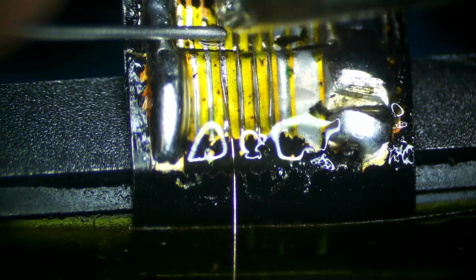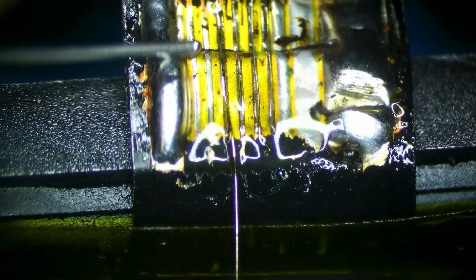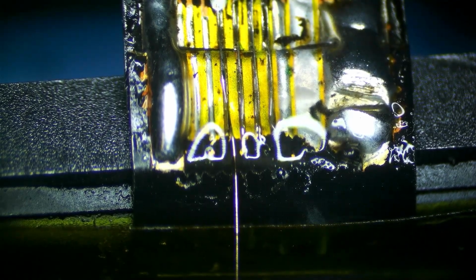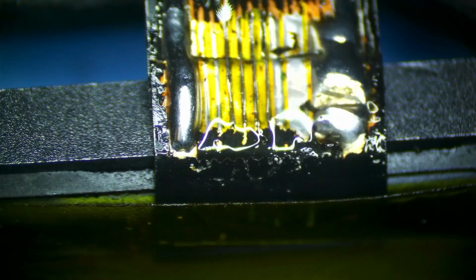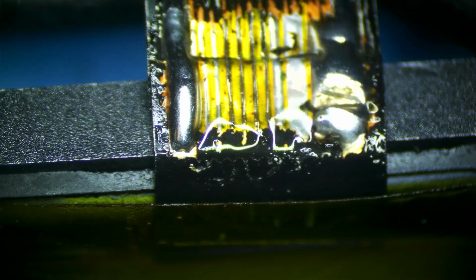There's that. And I'm just going to touch up the joints after I'm done twisting, just to make sure, because sometimes our eyes miss stuff.